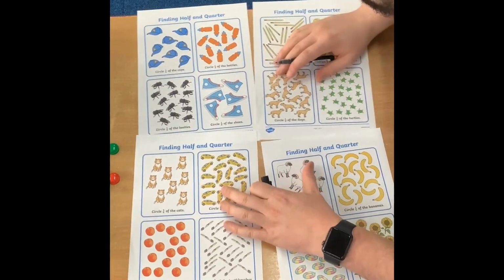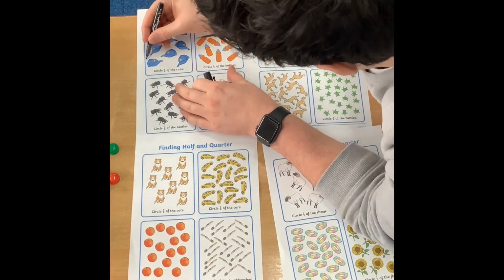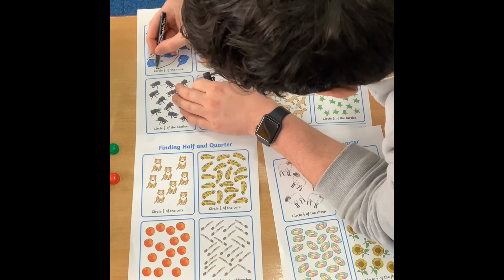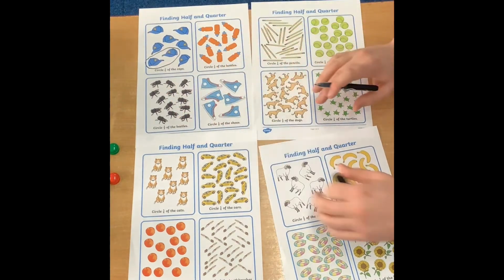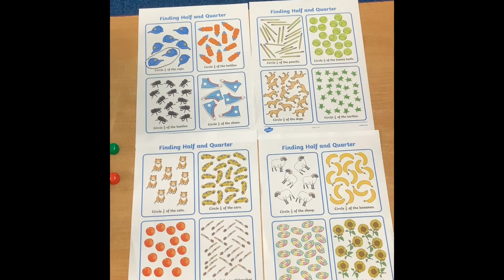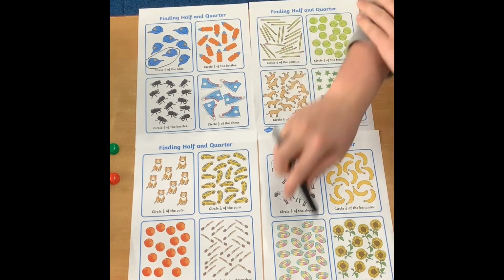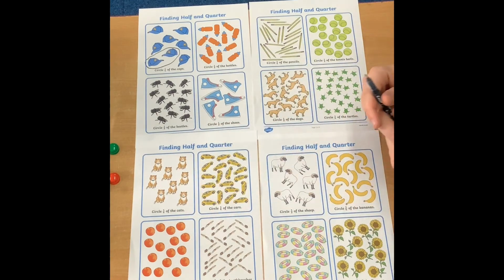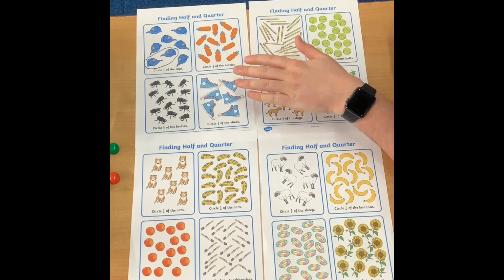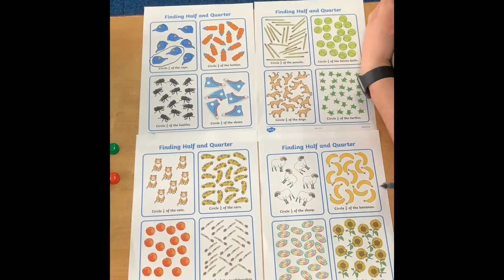You can join them together like this, or you can pick any 2 that you want and circle them. Okay? So I have circled 2 of the caps. I have found a quarter of the 8 caps. Excellent. I'm going to have another go. I'm going to show you how to do one more and then you can do the rest by yourselves and see how you get on.